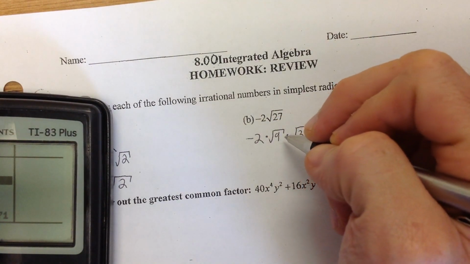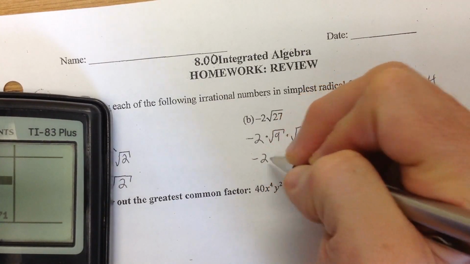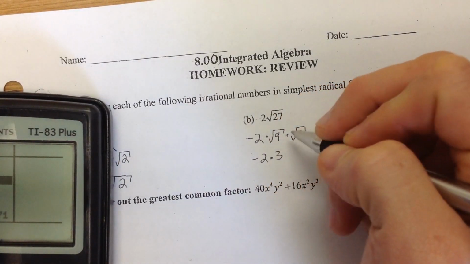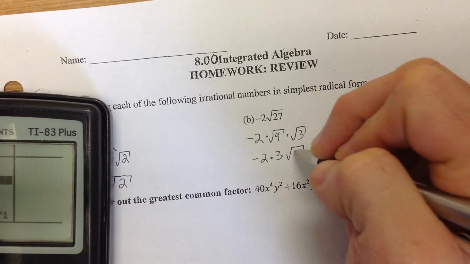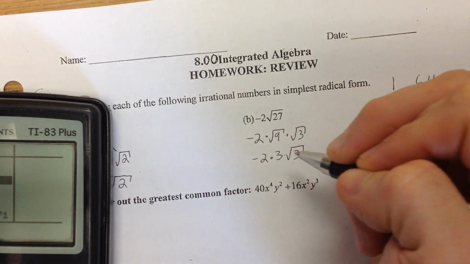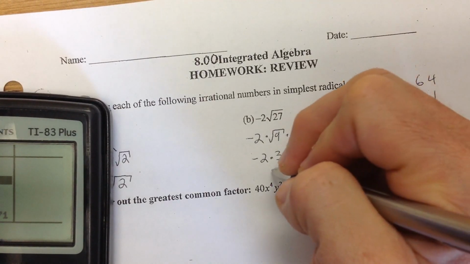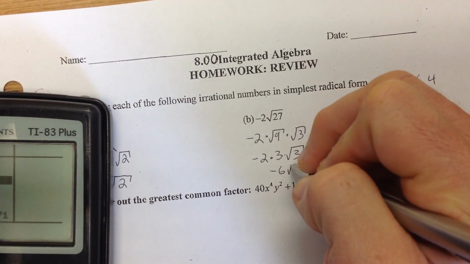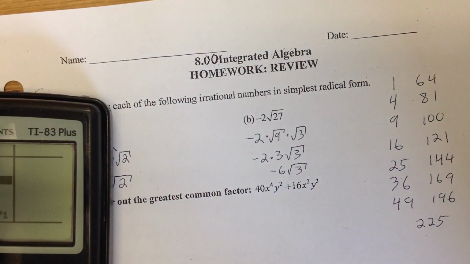The square root of 9 is 3, so now that leaves us with negative 2 times 3, and the square root sign went away, and then the radical 3 is still there. Last but not least, negative 2 times 3 is negative 6, so our final answer is negative 6 radical 3.